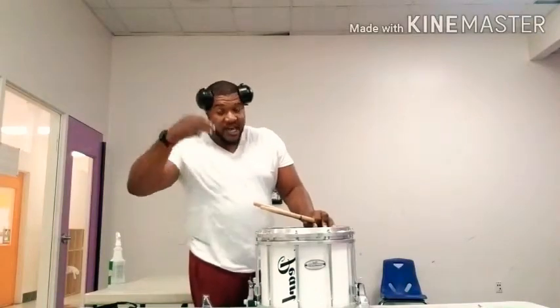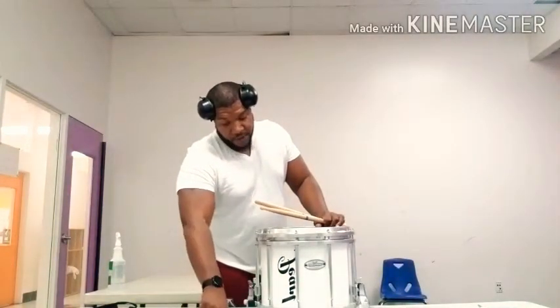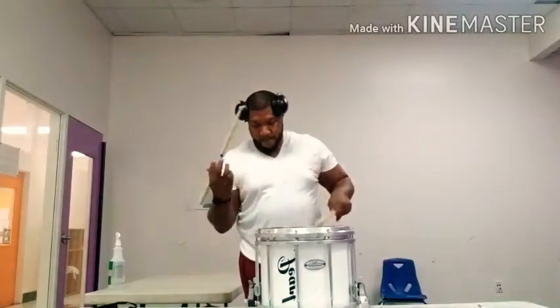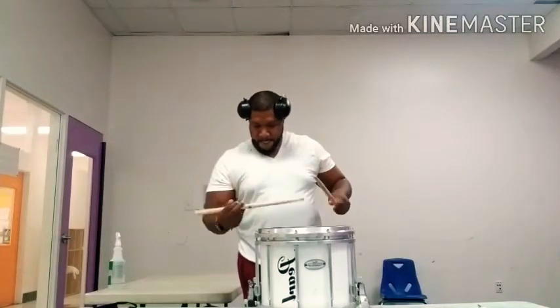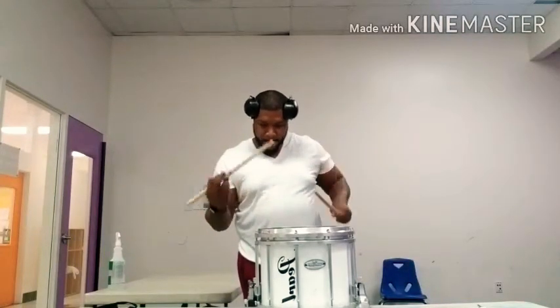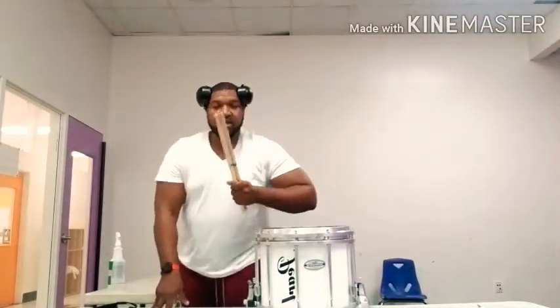Measure 13. All that is going back to the top of the cadence. You have your eighth note diddles, and you have your triplets. That was measure 13 up through 16, okay? Easy. Top of the cadence, basically.